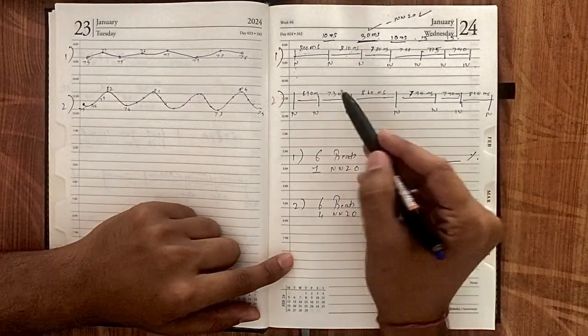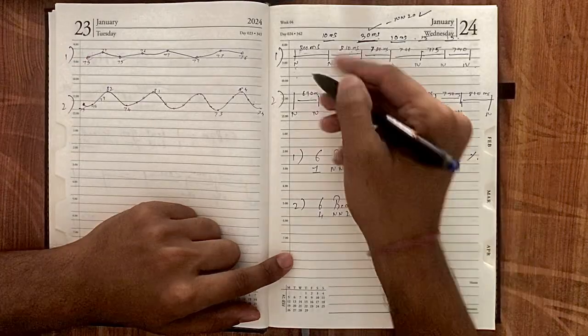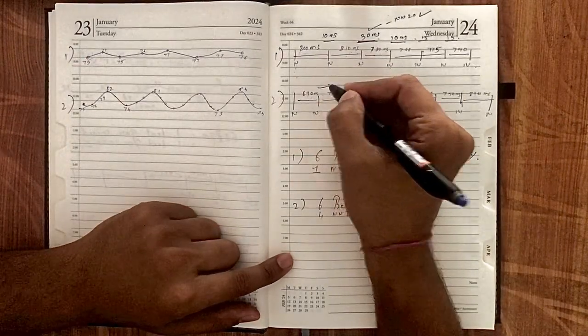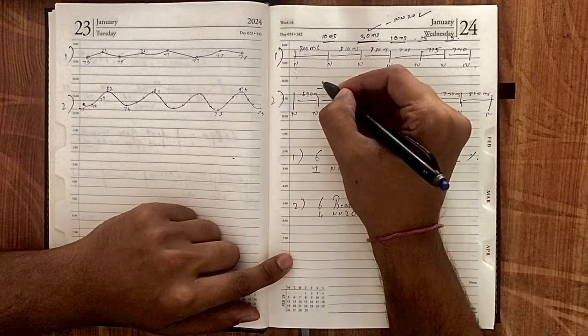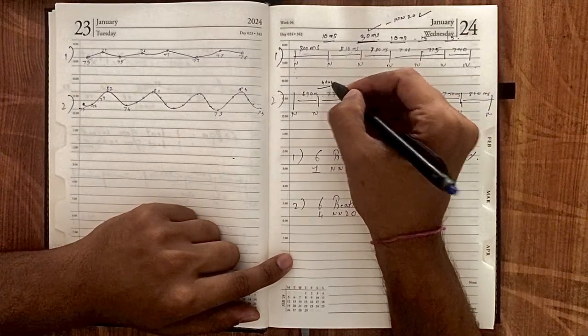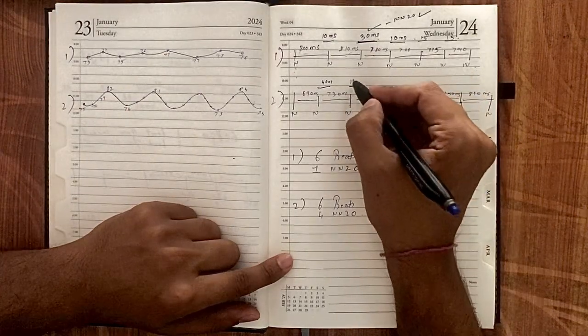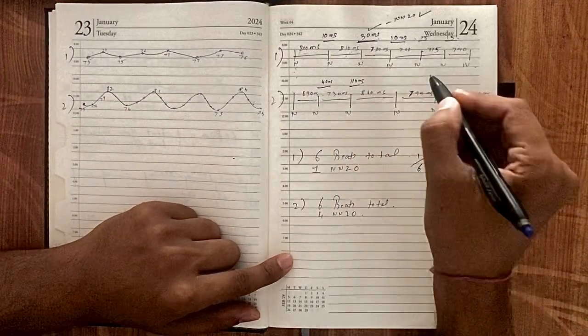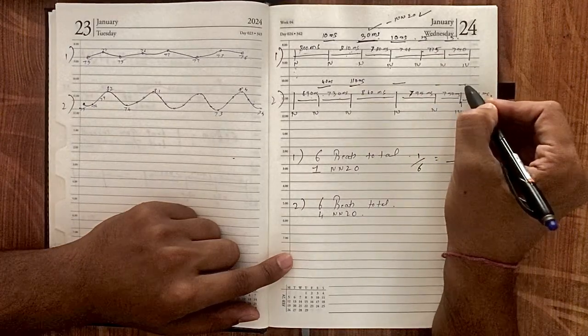In the second one, you will see quite a lot of spacing. The first one that you see is 40 milliseconds. The second one is 110 milliseconds. This one again quite a lot, again quite a lot, right?